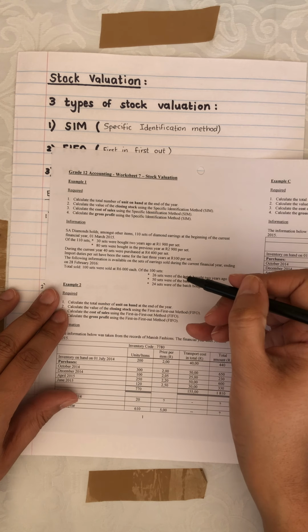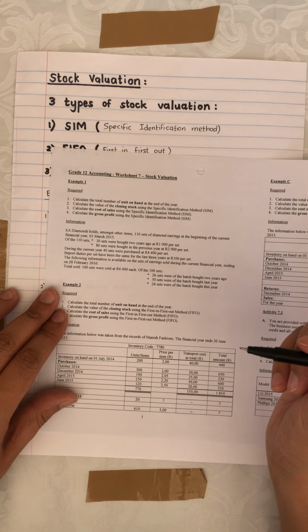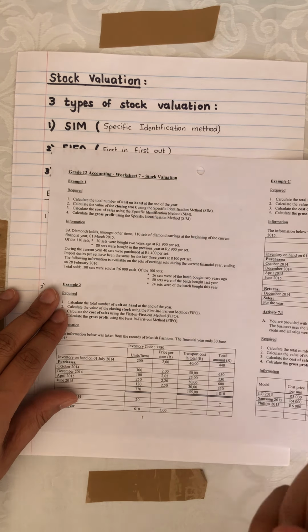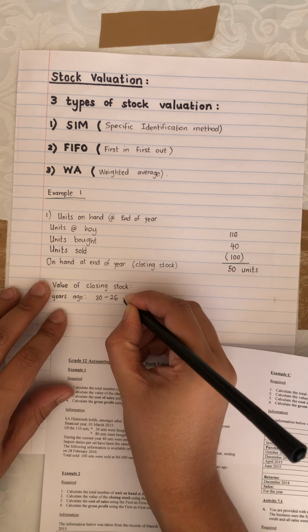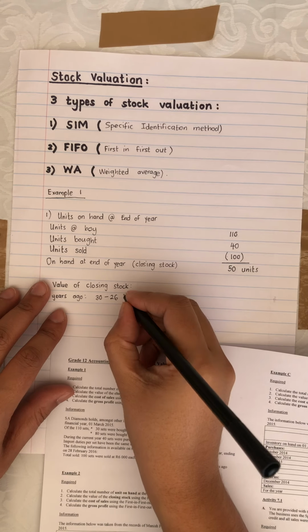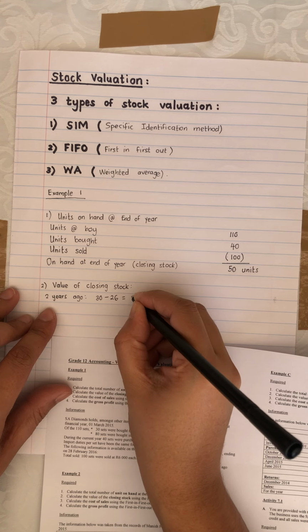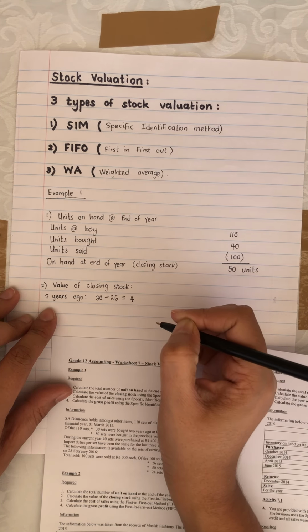And then of the 30, we sold 26 sets. So that would obviously decrease it. So let's say minus 26, which is what we sold. So obviously from 2 years ago, we only had 4 sets remaining.